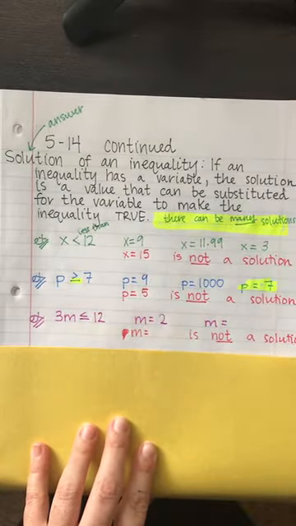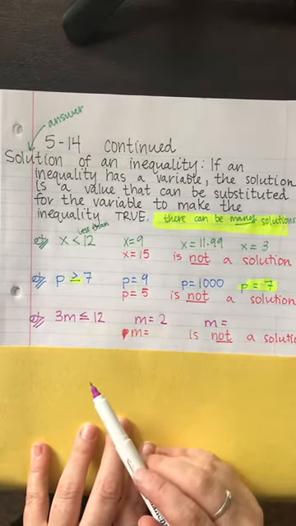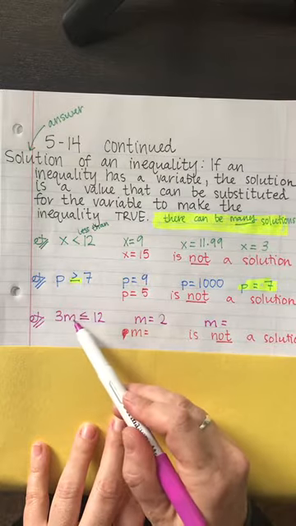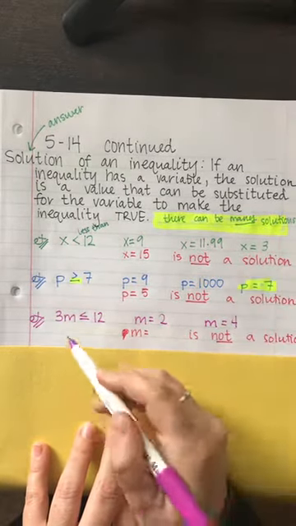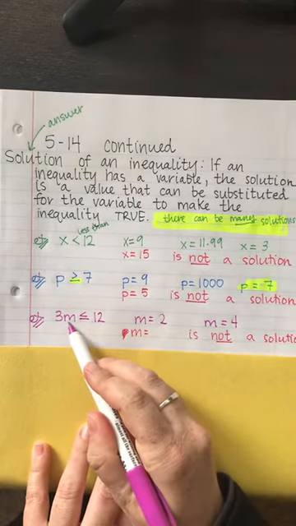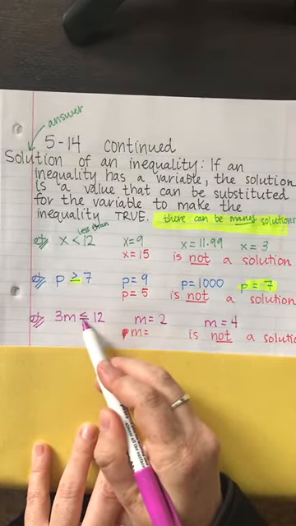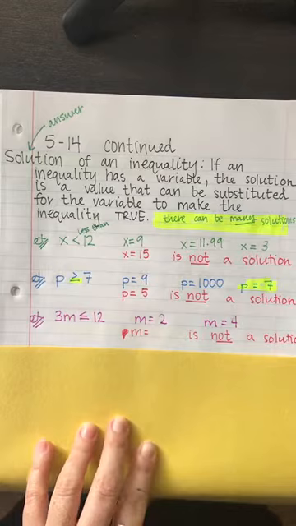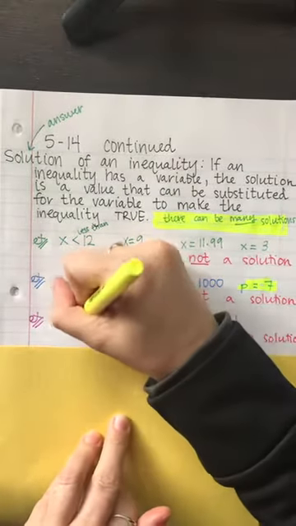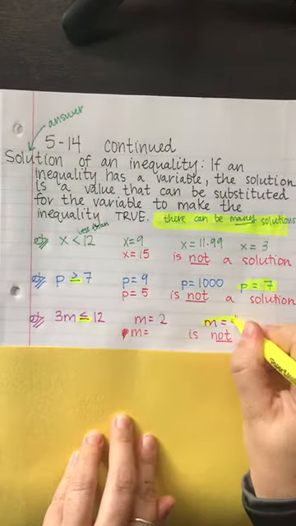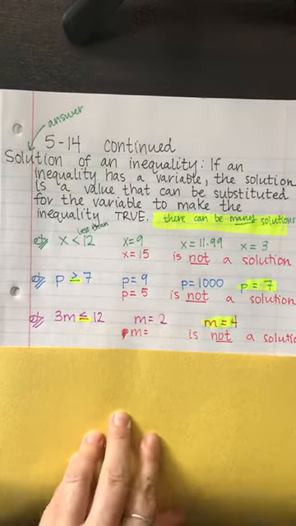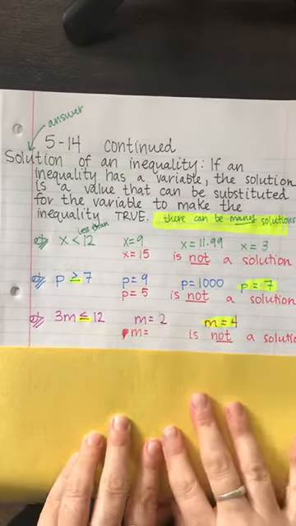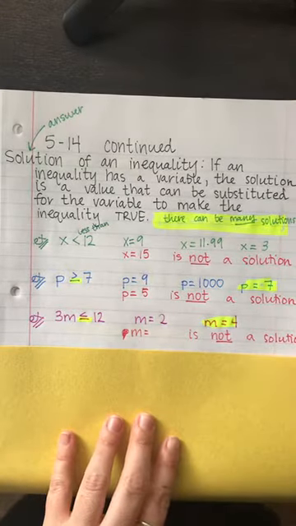How about 4? 3 times 4 is 12. And is 12 less than or equal to 12? Yes, it is. And it has to have this equal sign for that one to work. 3 times 4 is less than or equal to 12. That's true.